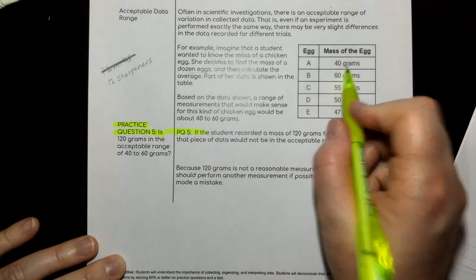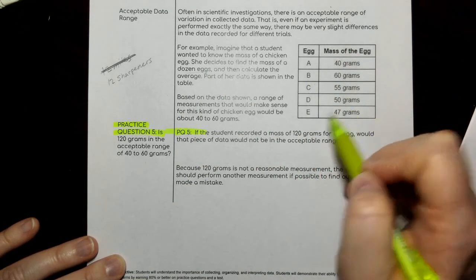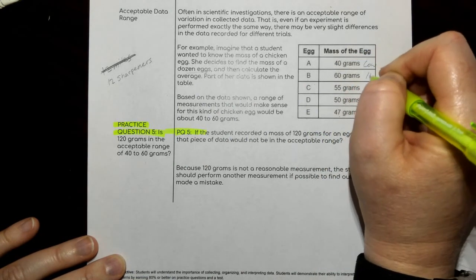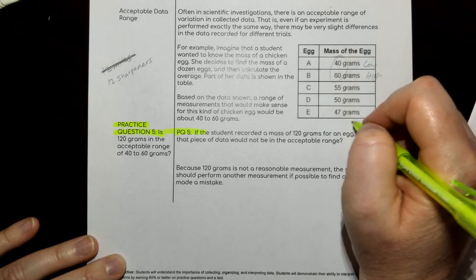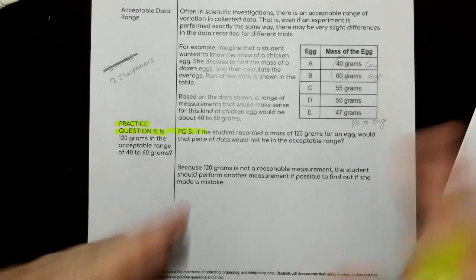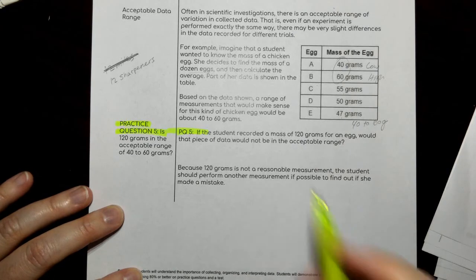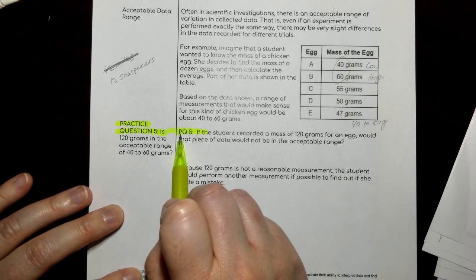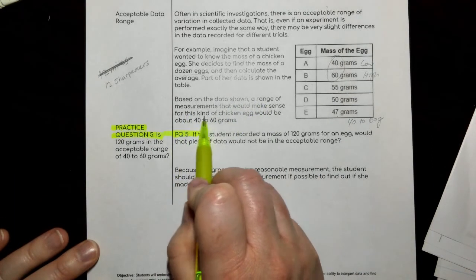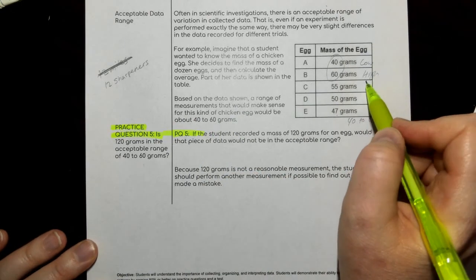So egg A was 40 grams, B 60 grams, C 55 grams, D 50 grams, and E 47 grams. So it looks like this is my low, this is my high. My range is 40 to 60 grams. So my average would probably be somewhere in the 50 range. So based on the data shown, a range of measurements that would make sense for this kind of chicken egg would be about 40 to 60 grams, my low number to my high number.